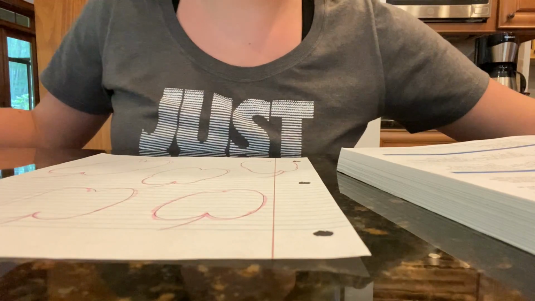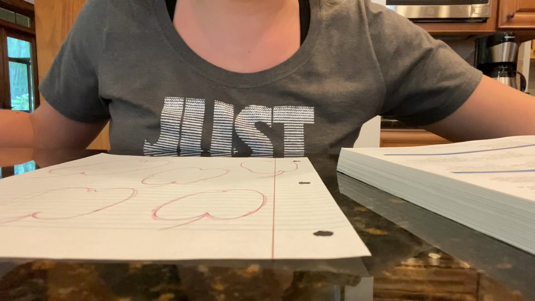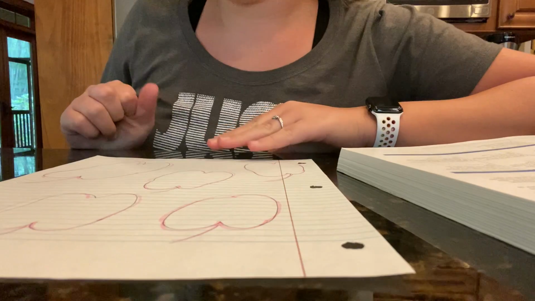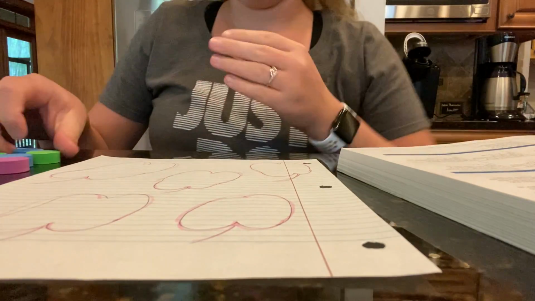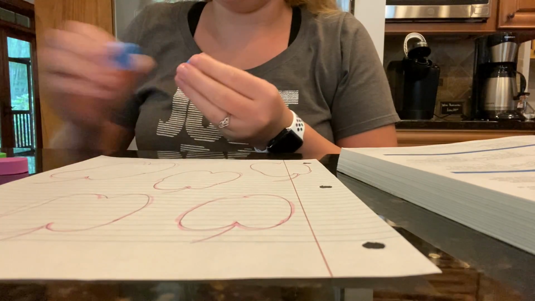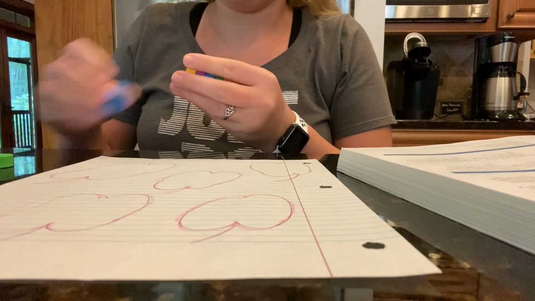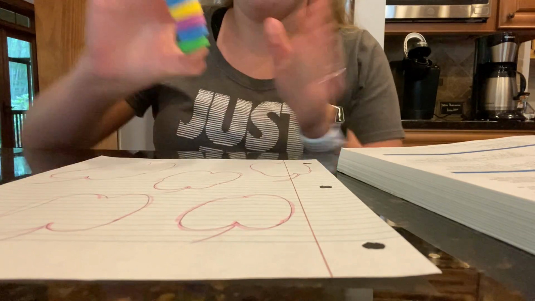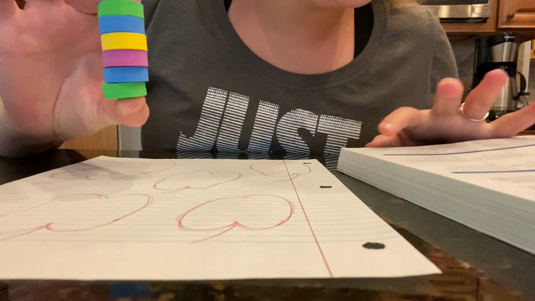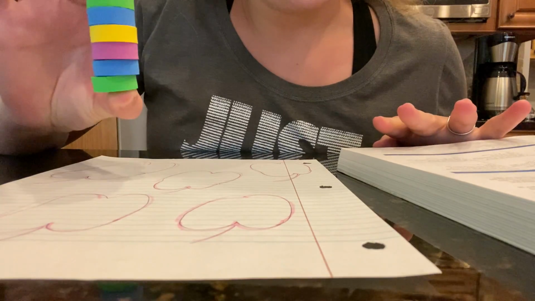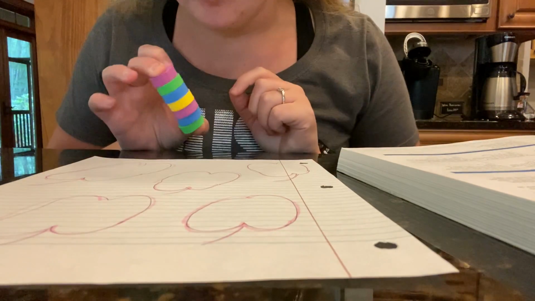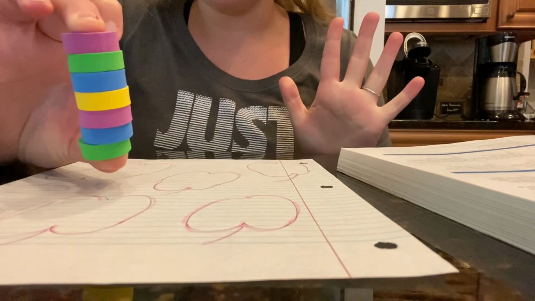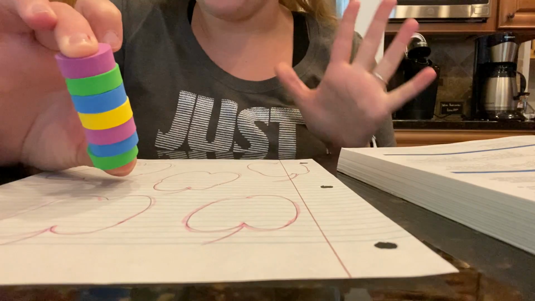If apples cost 7 cents each, how much did Jill have to pay for 5 apples? Okay. So if apples cost 7 cents, we're going to get clusters of 7. So here's my first cluster of 7. How much did Jill have to pay for 5 apples? So if each apple, meaning one apple, is 7 cents, and we have 5 apples, how much is it going to cost for all 5?